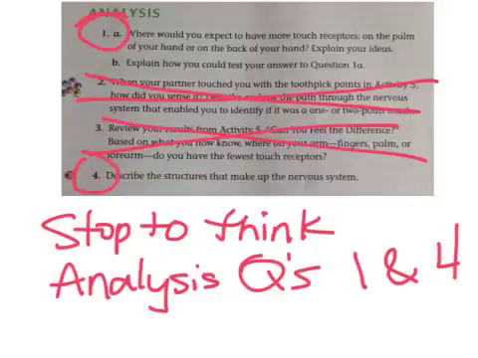So your job today is to finish your reading, answer all of the stop and thinks as you go along the way, and then answer analysis questions 1 and 4.